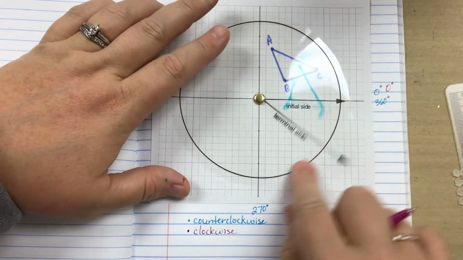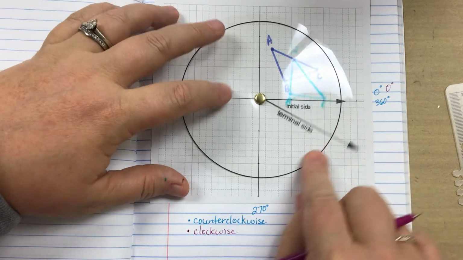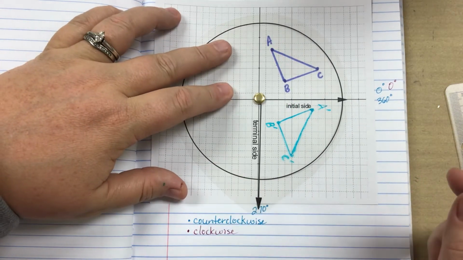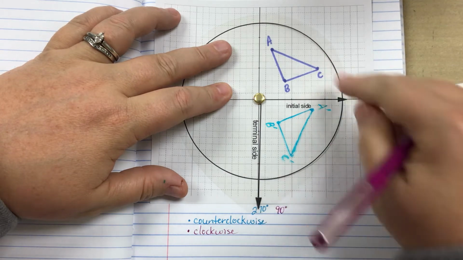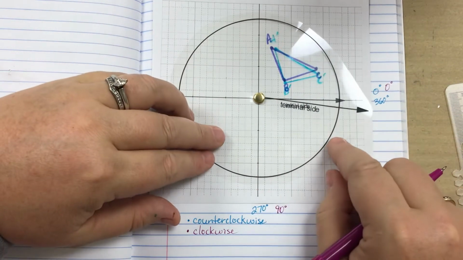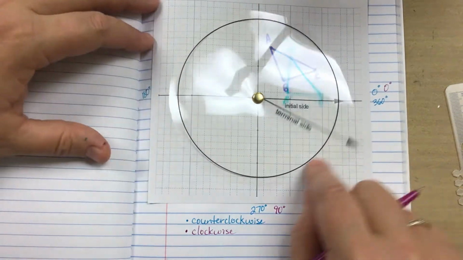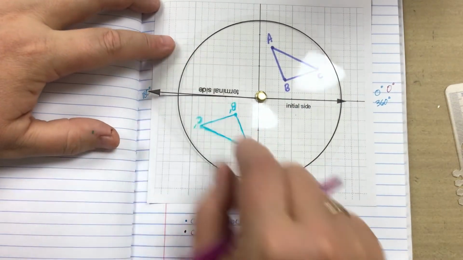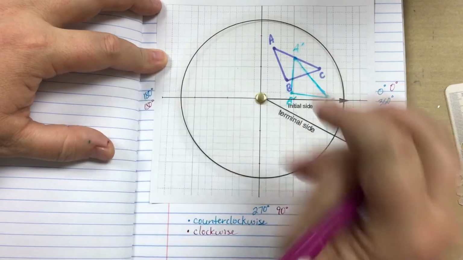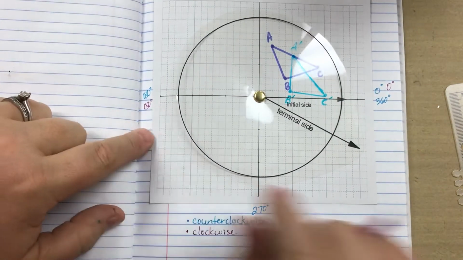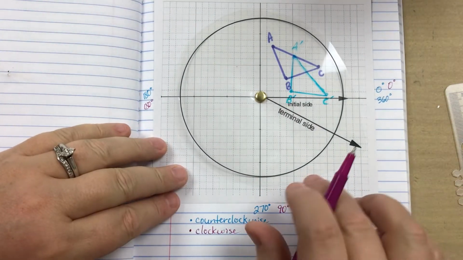Now, if I'm going clockwise, that means I'm going downward like this. So here, where it was 270 counterclockwise, that's also 90 degrees clockwise. Again, if I start at 0 and I move over here to the left, I moved 180 degrees clockwise, which is the same as 180 degrees counterclockwise.